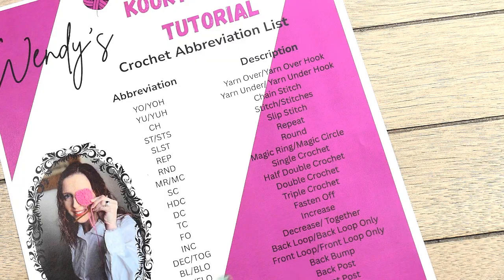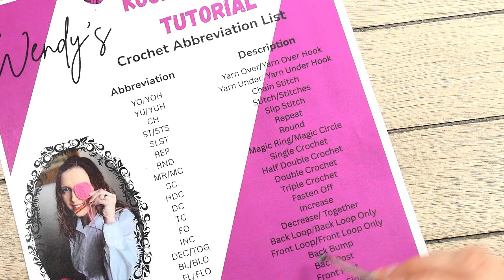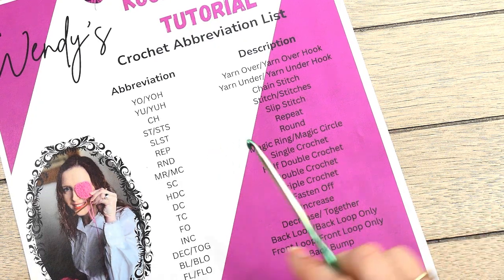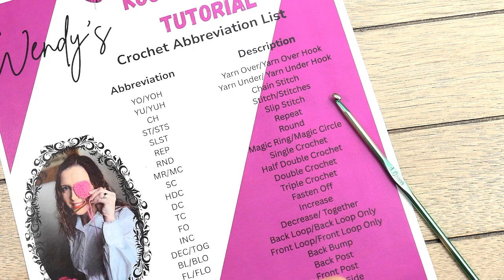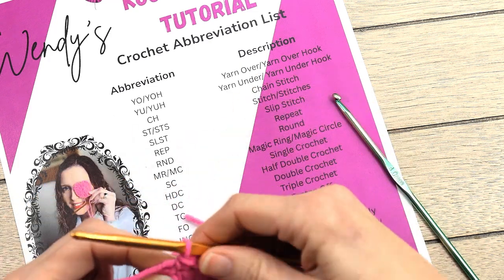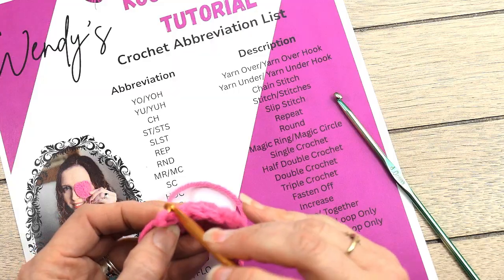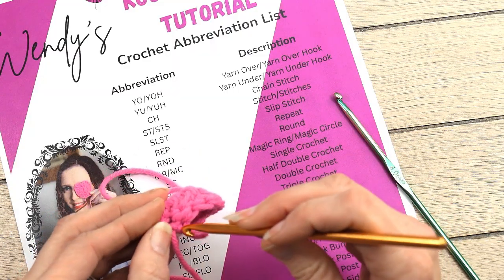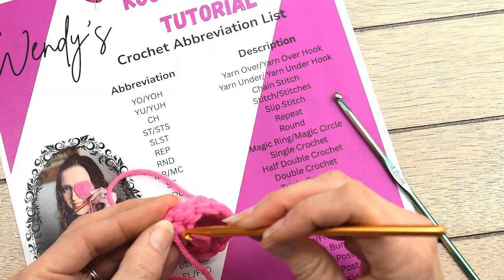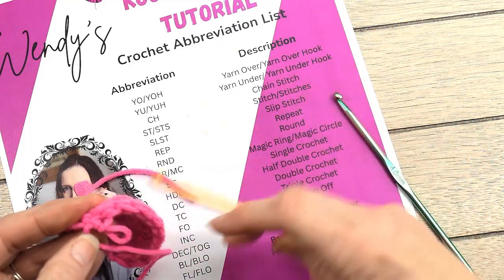FL means front loop, or FLO means front loop only. I think I skipped BL, so BL means back loop, or BLO means back loop only. So you're working in your front or back loop there. BB means the back bump. So you see here how you have your front loop, and then you have your back loop, and then if you turn it over, you have this bump in the back. So it'd be this bump right back here that you would be working in.